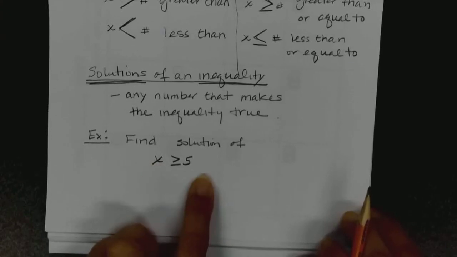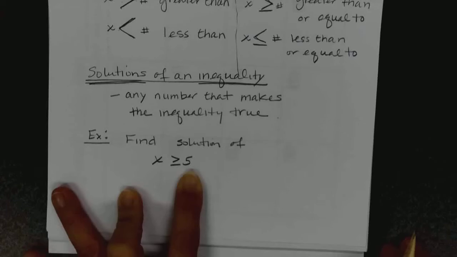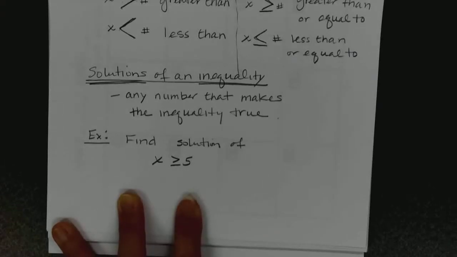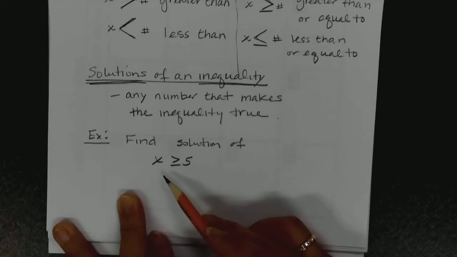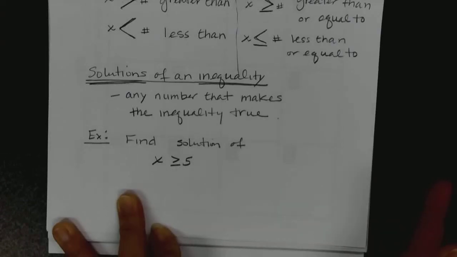X is greater than or equal to 5. Okay, so how many solutions are there in this particular statement? 5 or more. 2. Okay, anybody else? There's a lot. It could be any number other than 4, 3, 2, or 1, anything that's below 5, right? Oh, infinity. Yeah, you have an infinite amount of solutions.